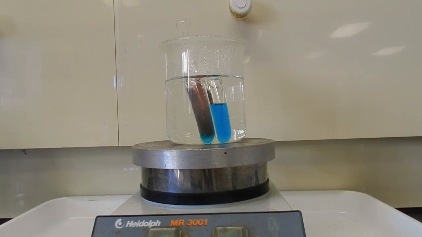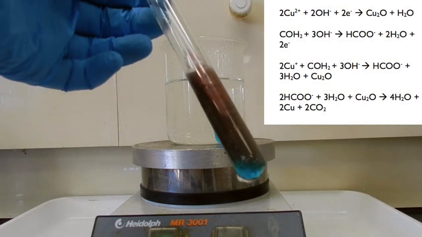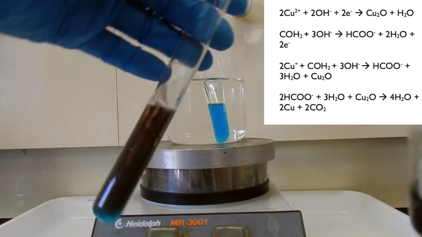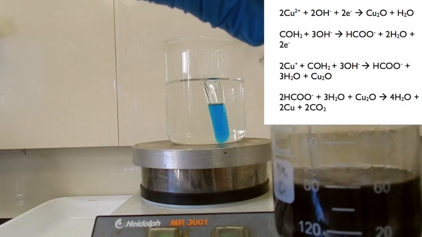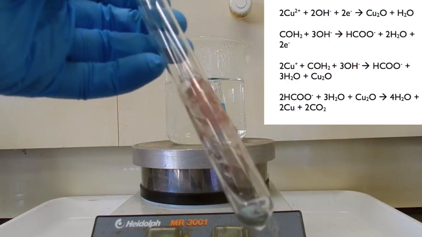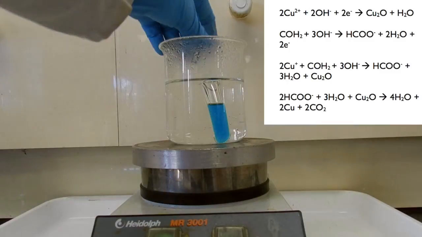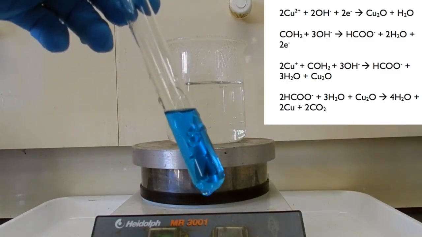Comparing the two test tubes, we can see that the aldehyde has been oxidized, whereas the ketone has not. From the half equations, we see that copper 2+ went to copper +, then copper, which is the solid seen on the glassware. The aldehyde went to its corresponding carboxylic acid, then to carbon dioxide.